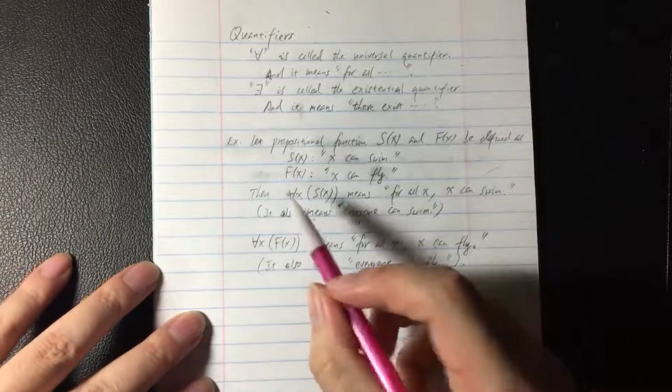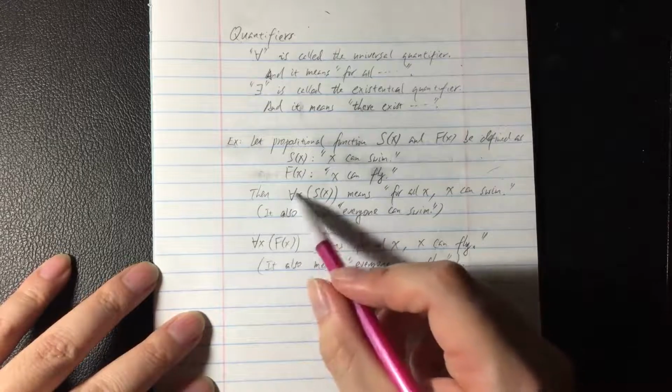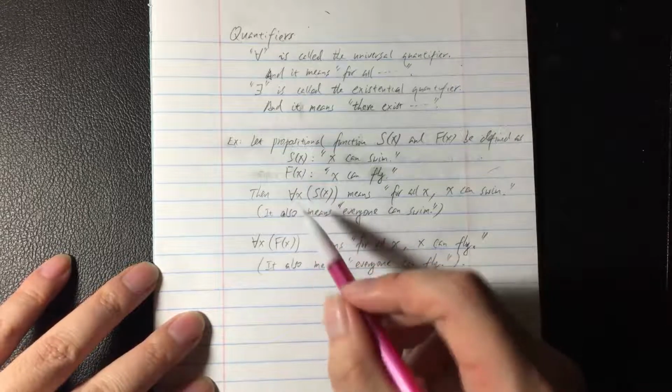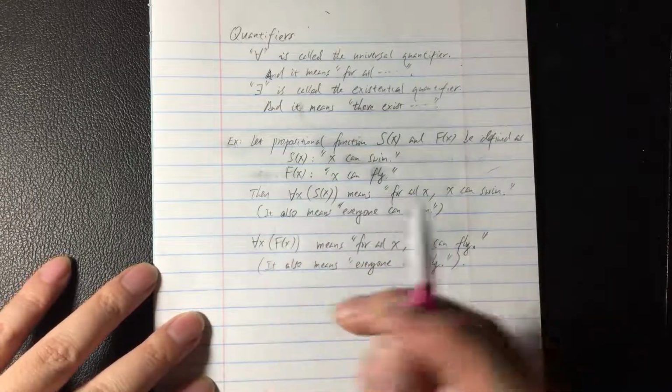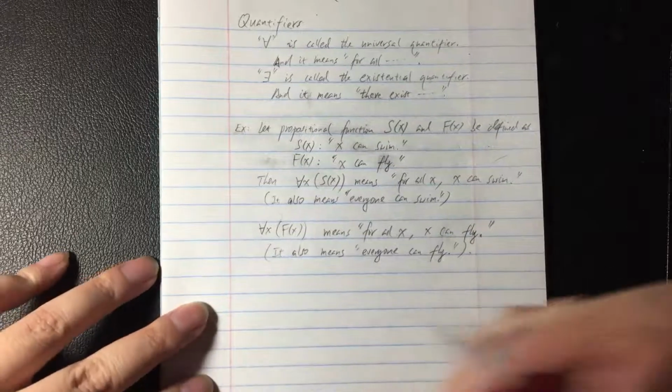Now, let's call it the universal quantifier. It means for all.